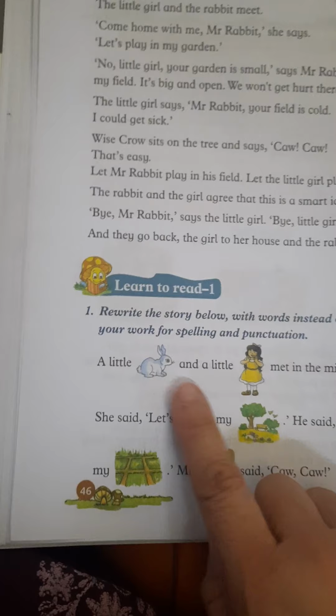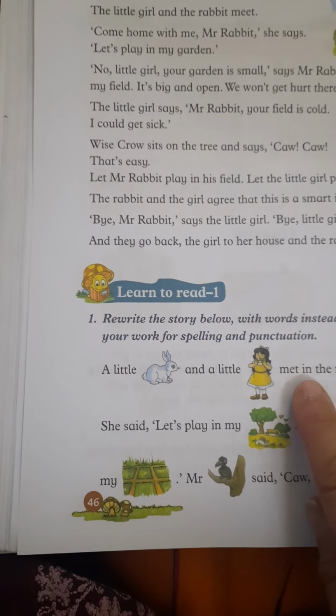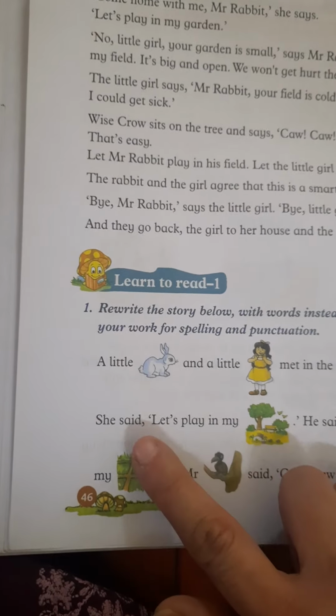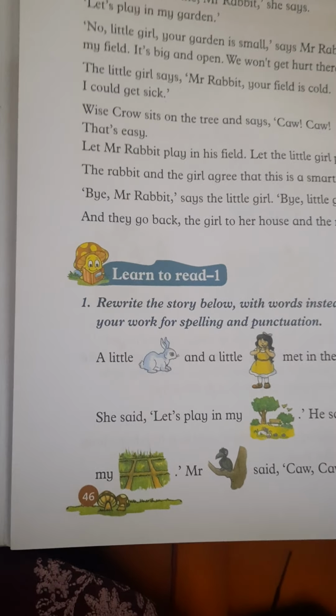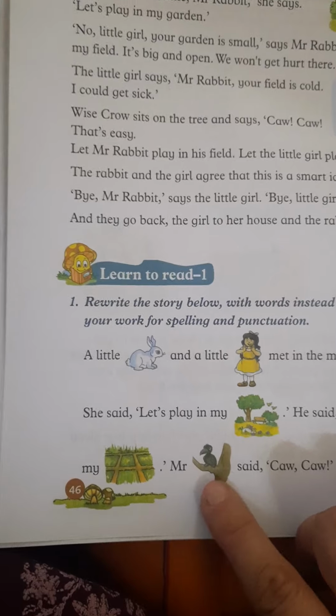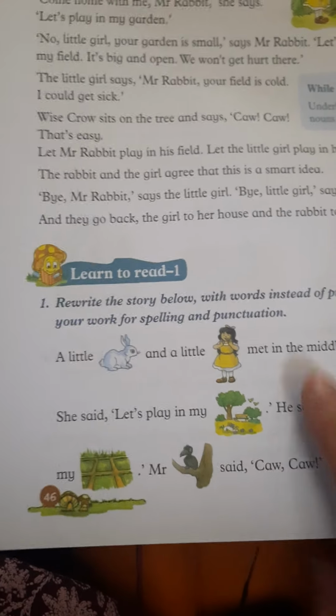A little rabbit and a little girl met in the middle of the street. She said, let's play in my garden. He said, no, let's play in my field. Mr. Crow said, caw, caw.